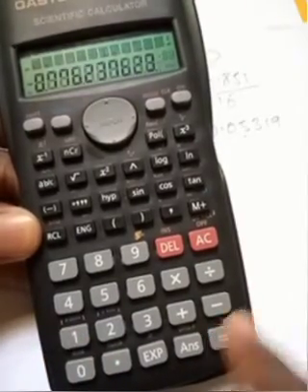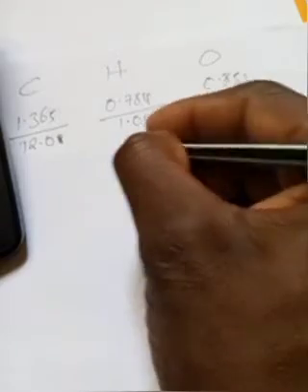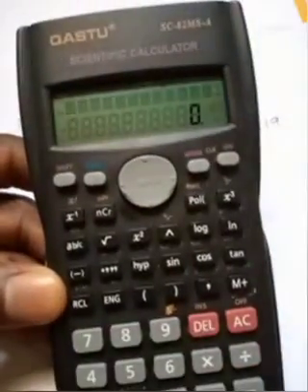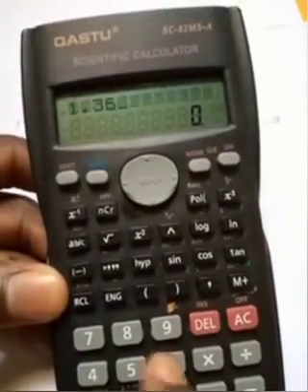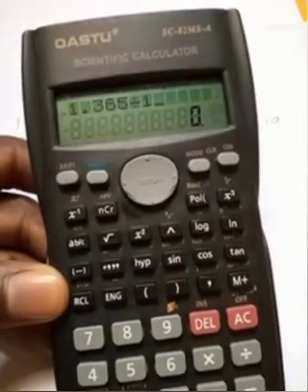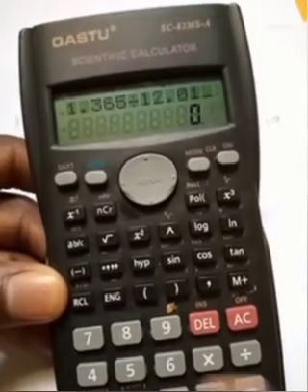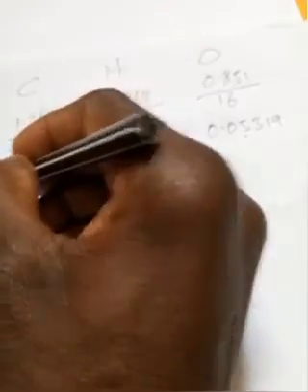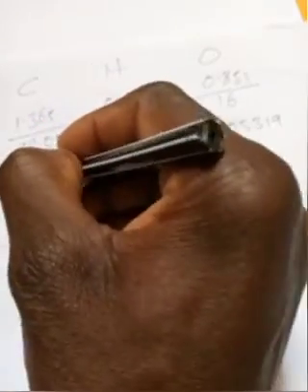What answer are we going to get? So here we are getting 0.7762 for this column. You come to the left hand side. You say 1.365. You divide this by 12.01. What answer are we getting? We are getting our answer as 0.11366.